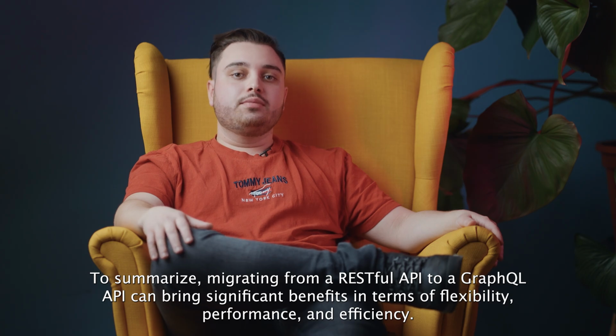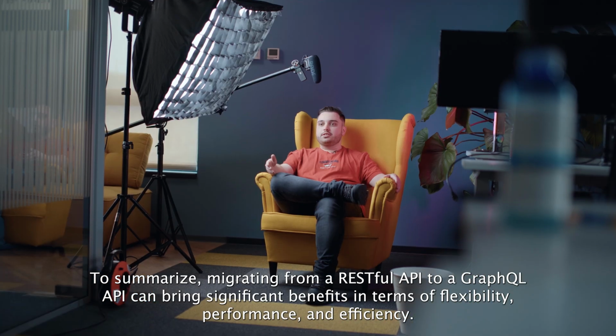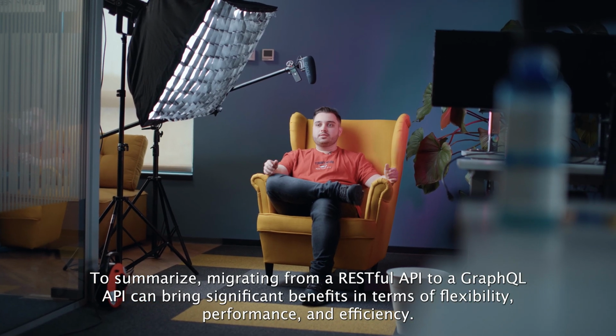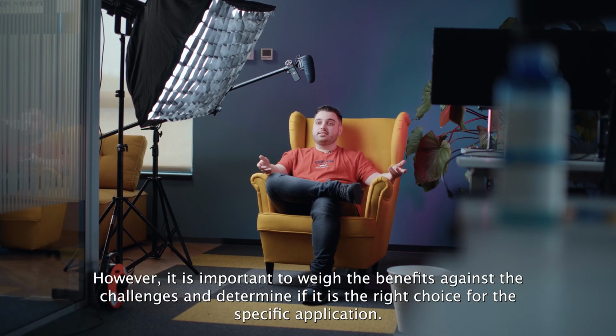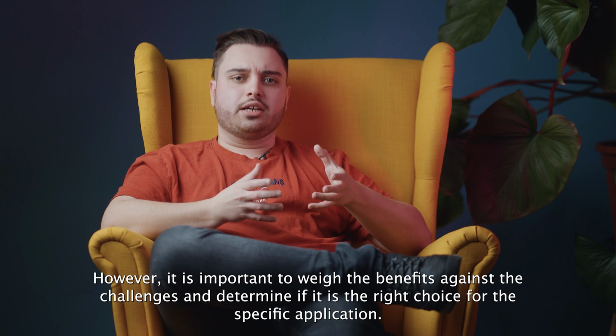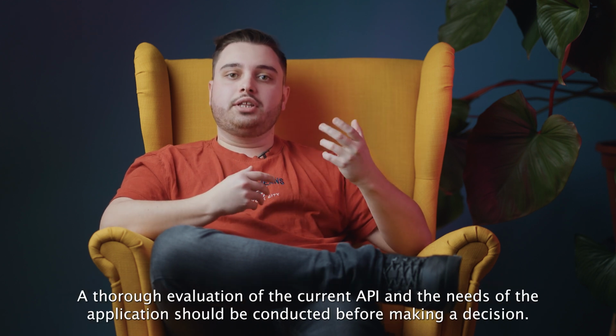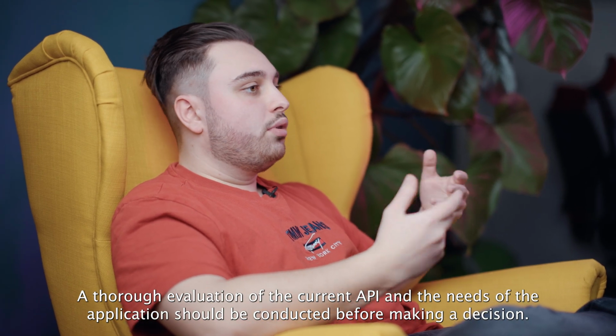To summarize, migrating from a RESTful API to a GraphQL API can bring significant benefits in terms of flexibility, performance, and efficiency. However, it is important to weigh the benefits against the challenges and determine if it is the right choice for the specific application. A thorough evaluation of the current API and the needs of the application should be conducted before making a decision.